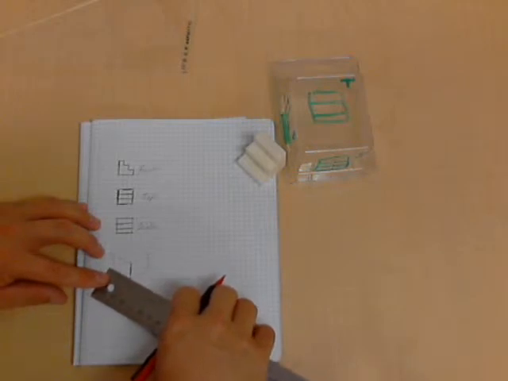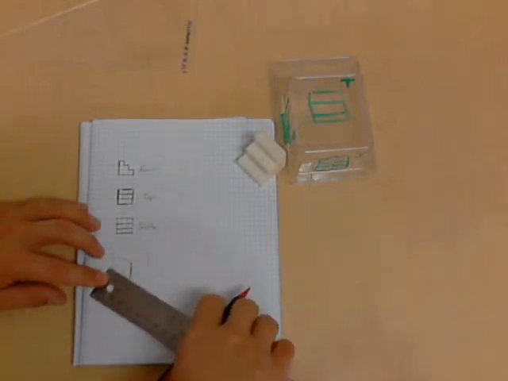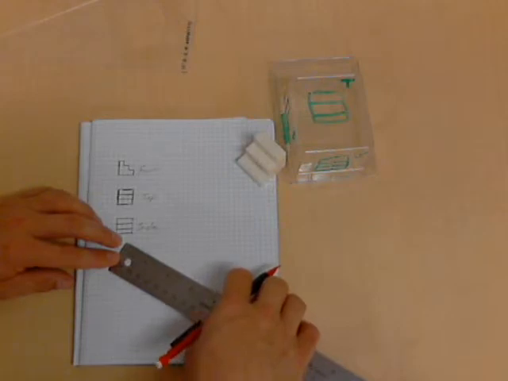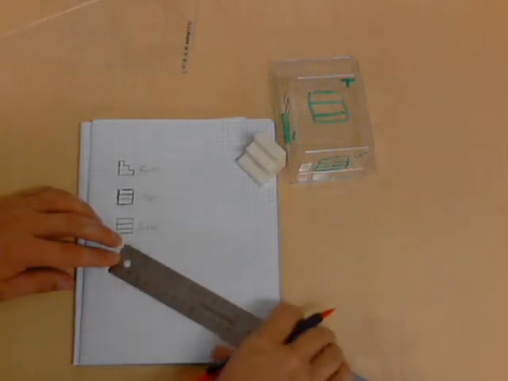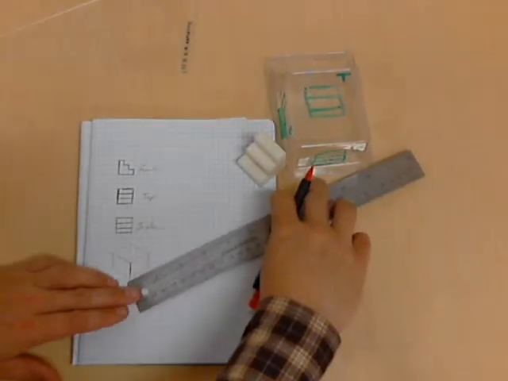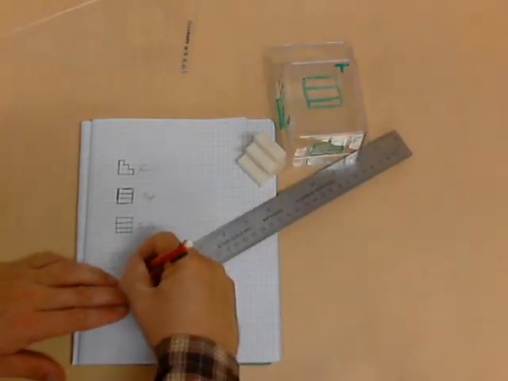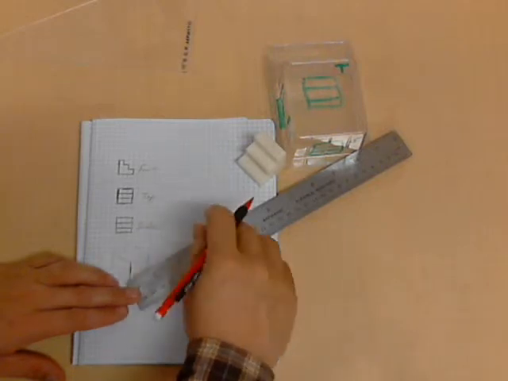I'm going to do the same thing on the bottom. This is just going to help me as I do all of my layout. So this one, same thing. I'm going to make some reference marks. And I'm doing that on all of my lines that go off at a 30-degree angle. This is just going to make it a lot easier.